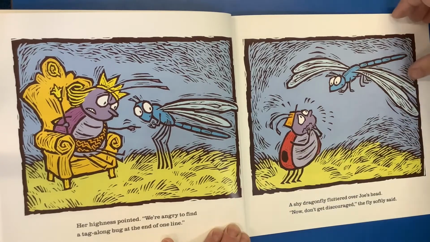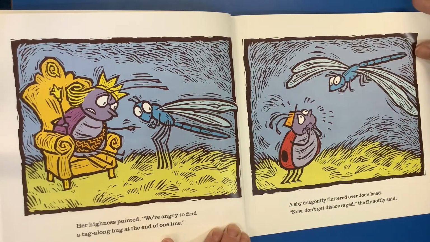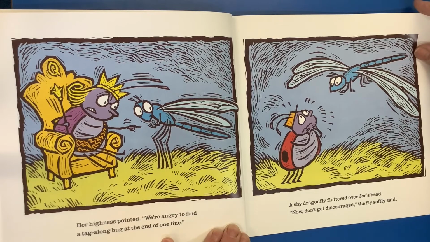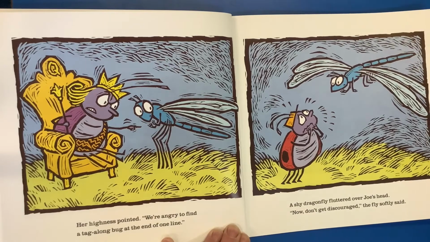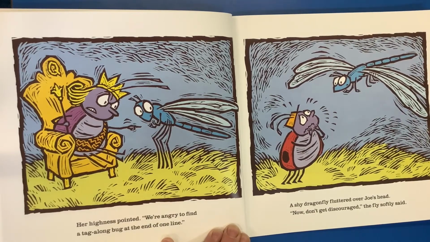A shy dragonfly fluttered over Joe's head. Now don't get discouraged, the fly softly said. So far, Year 3, we've had rows of 2, rows of 3, and rows of 4, and they haven't worked. So what do you think is going to happen next, I wonder?